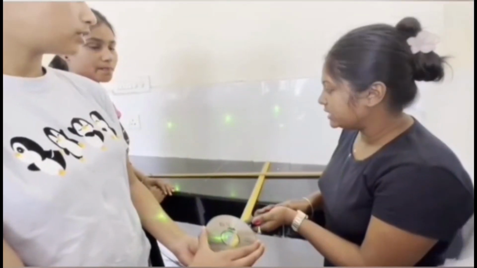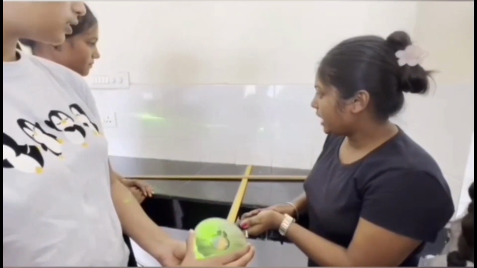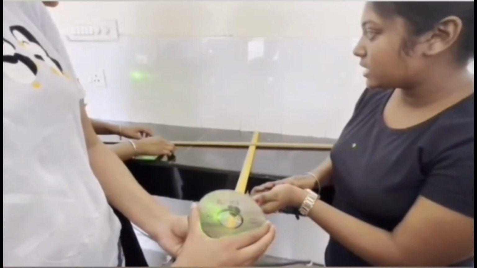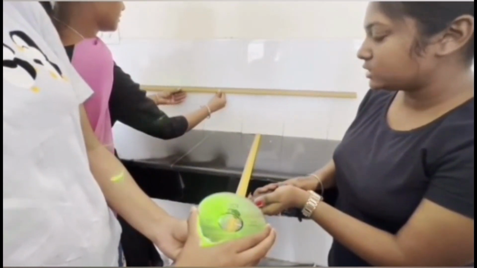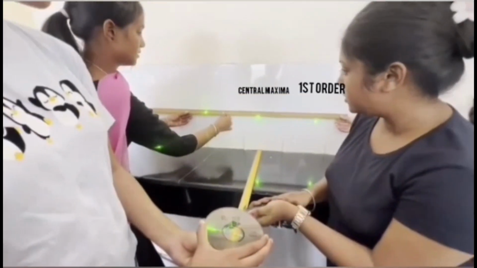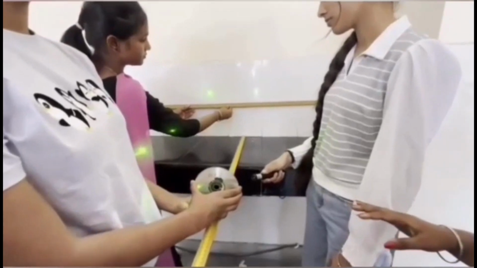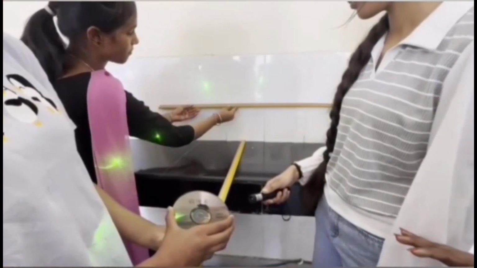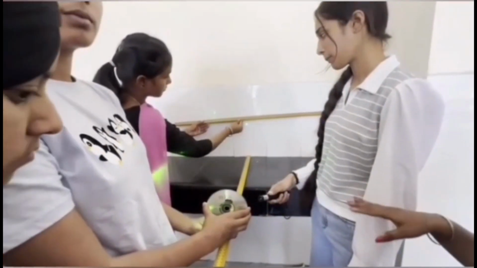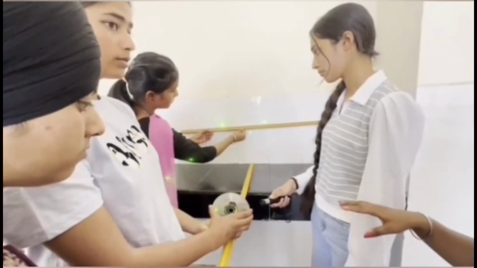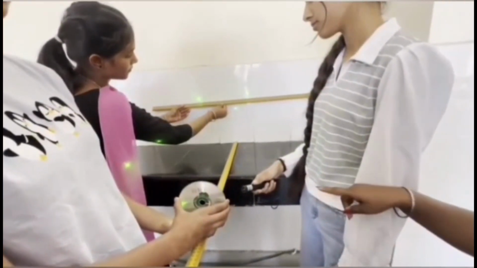Now we hold the laser light on this CD, and the reflection shows on the screen. We measure the distance between the laser grating and the screen in a straight line. Adjust the laser so the light falls properly on the grating, switch on the laser and observe the bright spot on the screen. The distance between the grating and the screen is 70.